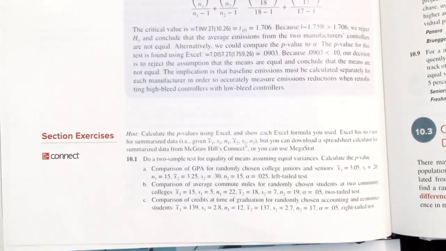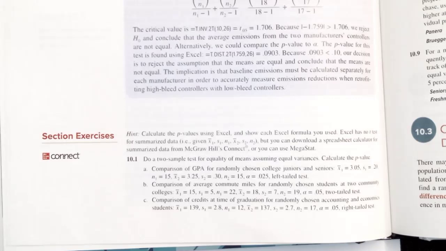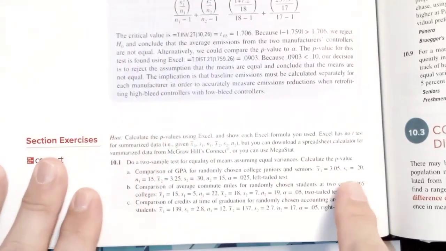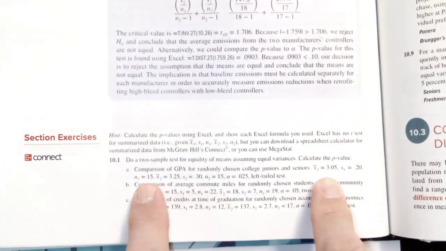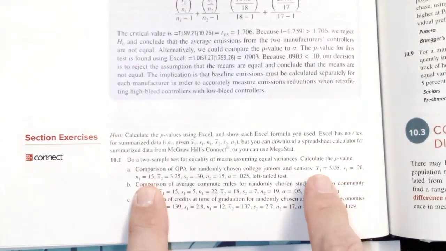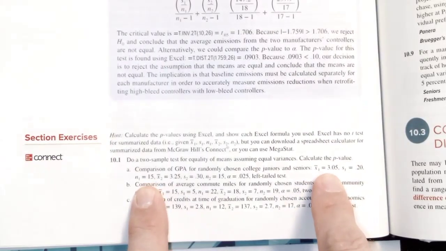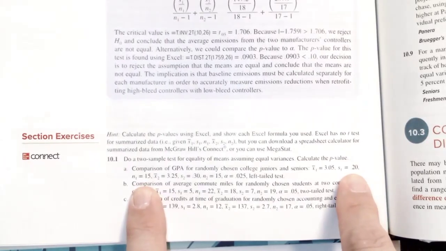I have two randomly selected college majors. And I go, two randomly selected classes. I look at the juniors, I look at the seniors. I take a sample, and I notice that out of N1, 15 juniors, I have an average GPA of 3.05 and a standard deviation of 0.2.